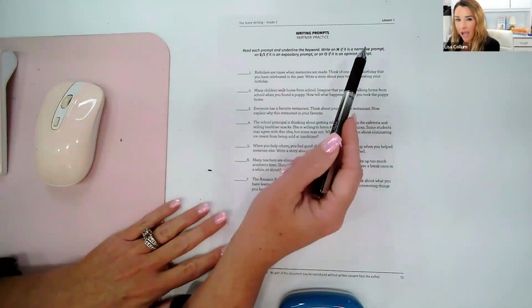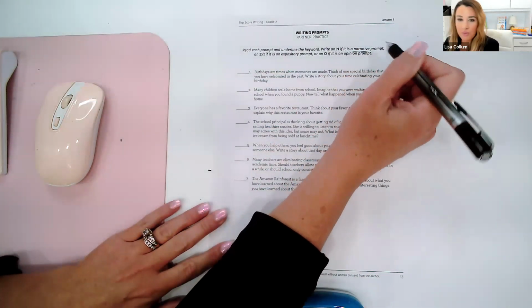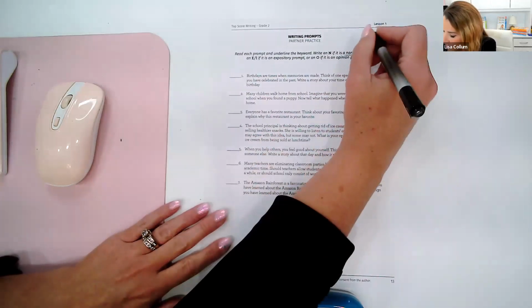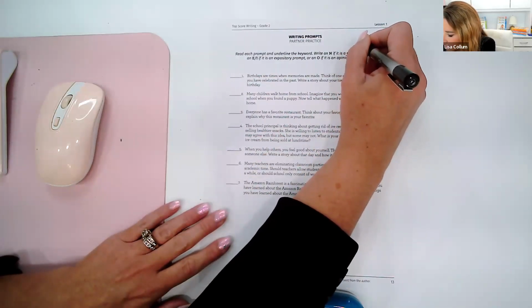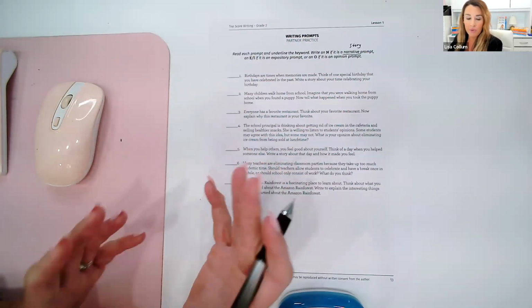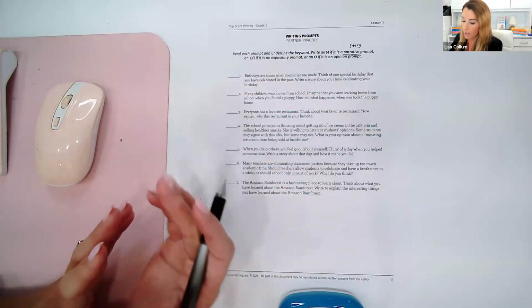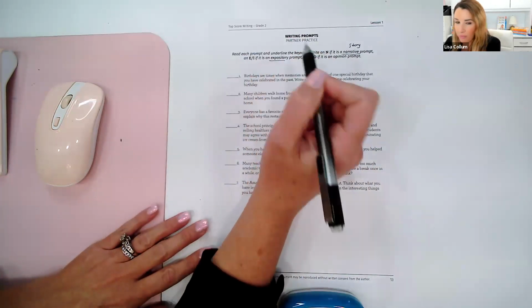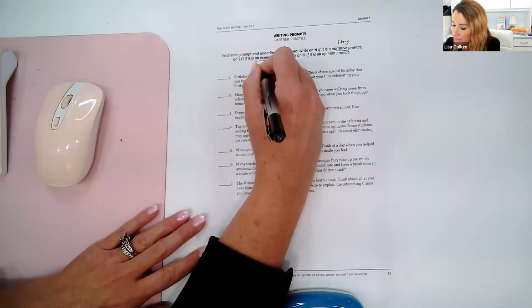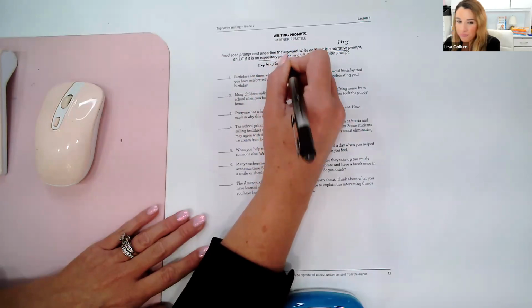Now, I don't know if you all have ever heard of narrative, but narrative is when you're writing a story, okay? So this would be any prompt that tells you to write a story, you would know that that's a narrative prompt, okay? You'd be writing a narrative story. Then there's prompts that are called expository prompts. Now, these prompts tell you to explain something. Or it could also use the word inform.